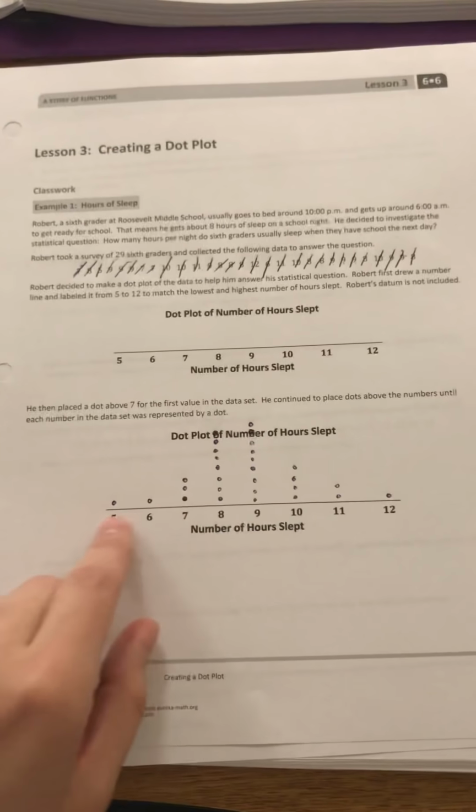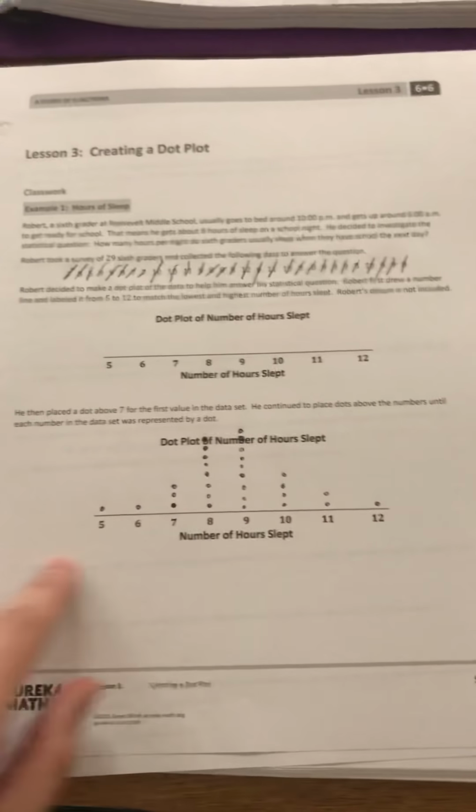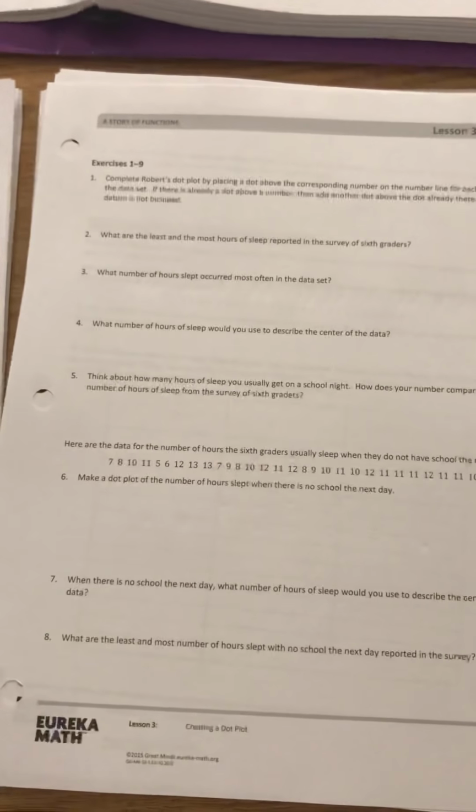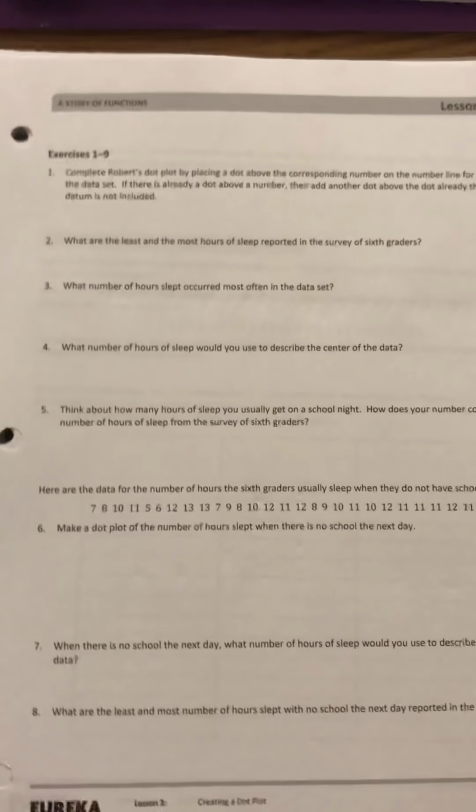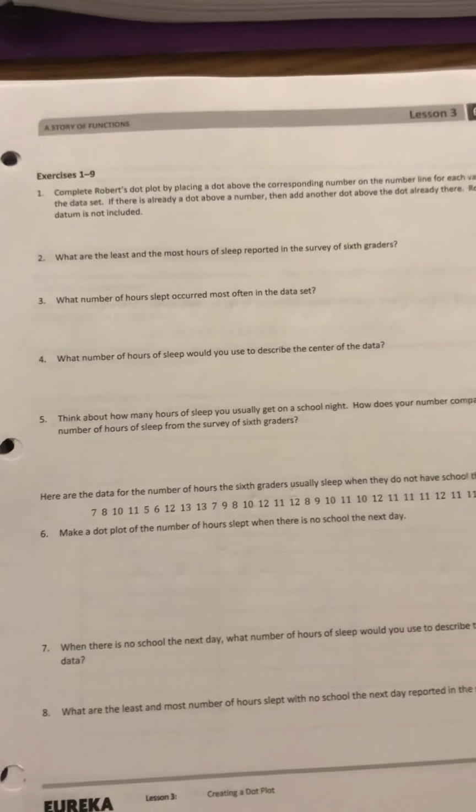What is the most frequent number of hours that 6th graders sleep on a night that they have school the next day? Now you have a set of questions, exercises 1 through 9. I would like you to complete these questions.